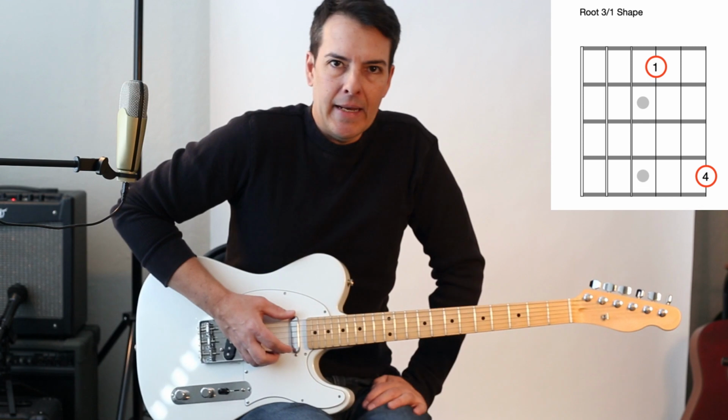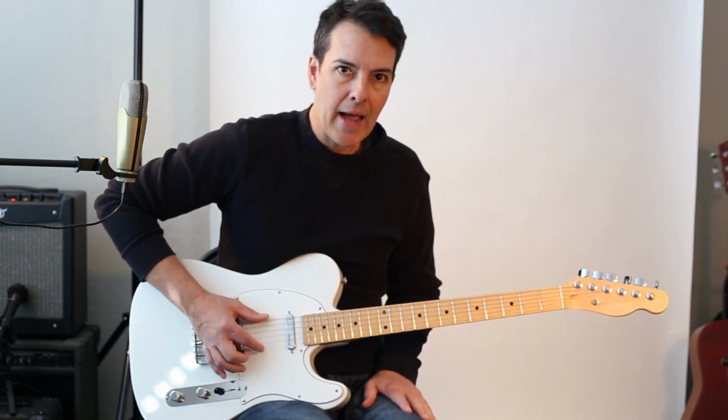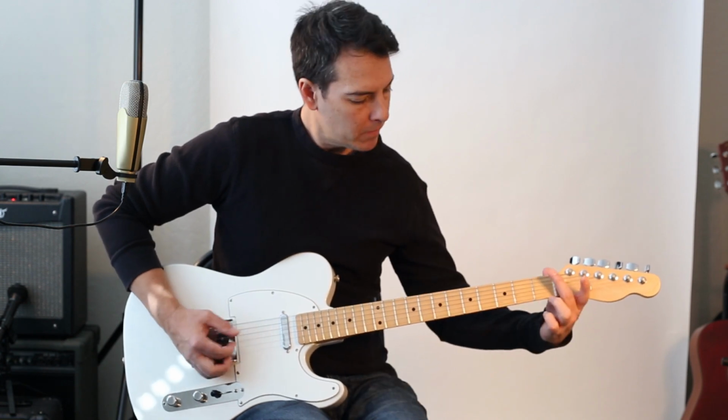One thing I didn't mention, and I need to go over this, is you have an E on the low 6th string and you have an E on the high E string. These are the same notes.